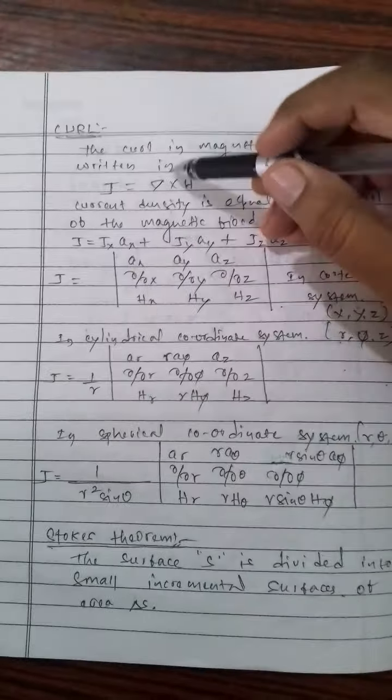In the Cartesian system, the differential surface area along the az direction is dS equal to dx dy az. Del cross H dot dS is equal to the integral with y from minus 1 to plus 1, and x from 2 to 5, of minus 6x az dot dx dy az.